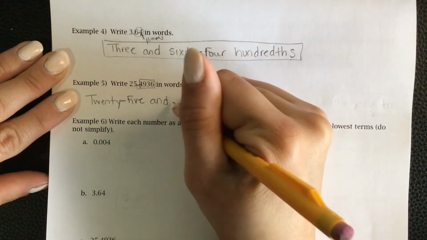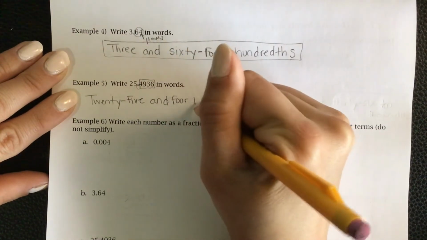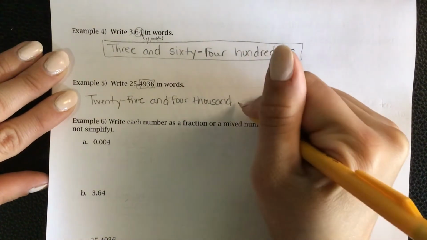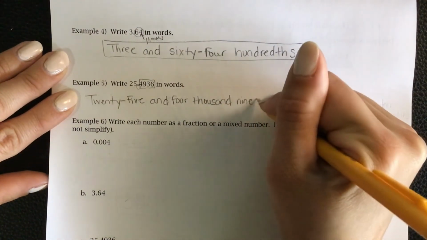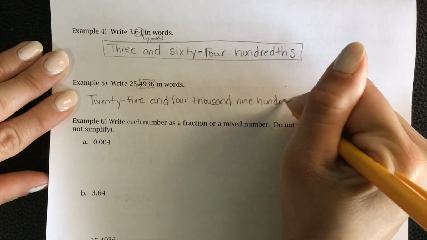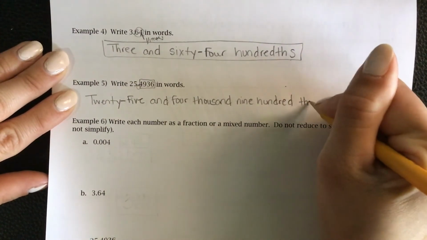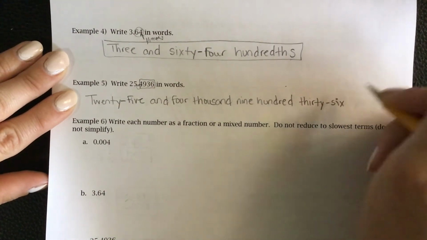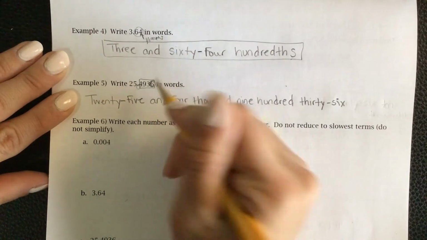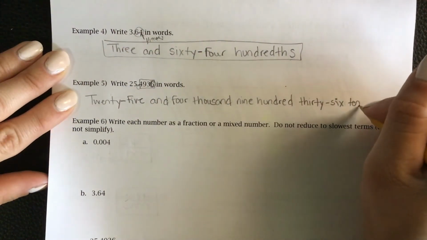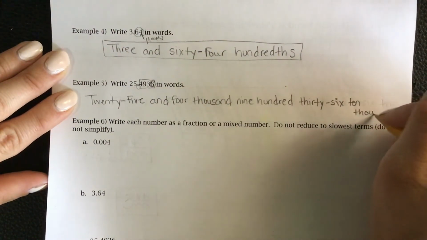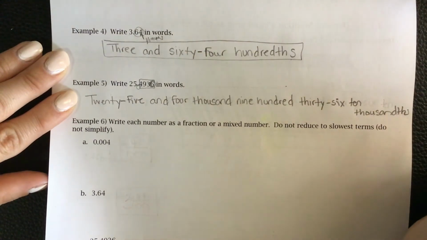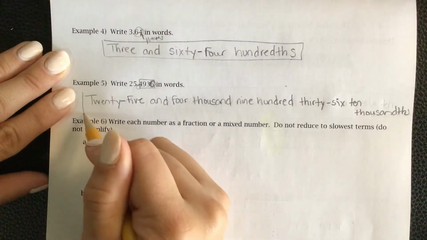So we have 4,000, 900, 36, which is more than 20, so you get a dash. And then because the 6 ends in the 10,000ths place, we write 10,000ths. And that's our answer.